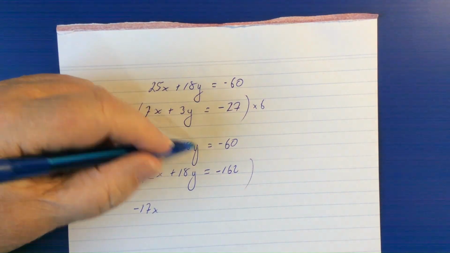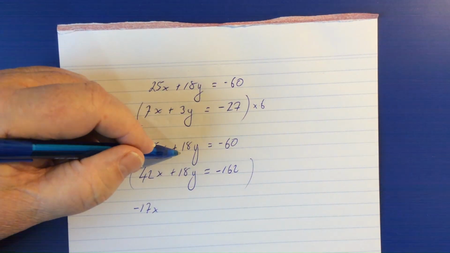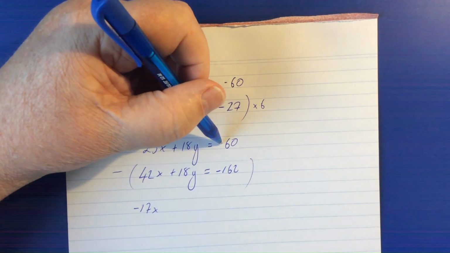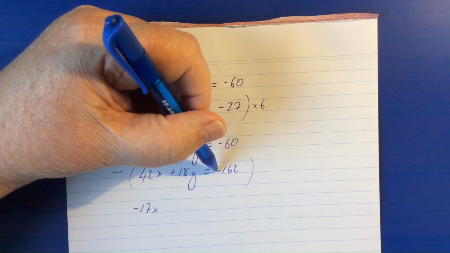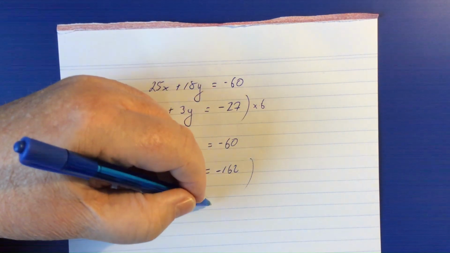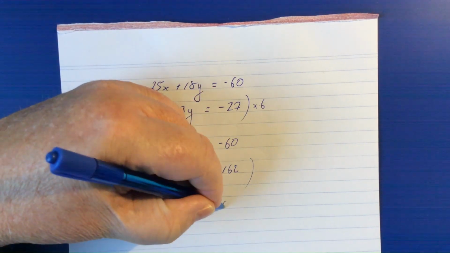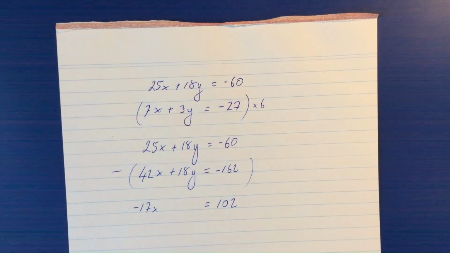Okay, these disappear. And now what I have is negative 60 minus negative 162, which gives me 102, positive 102.